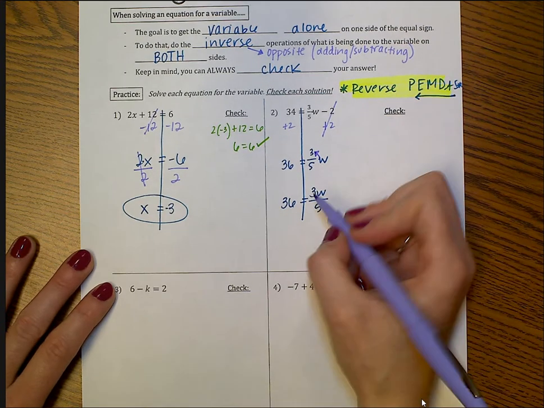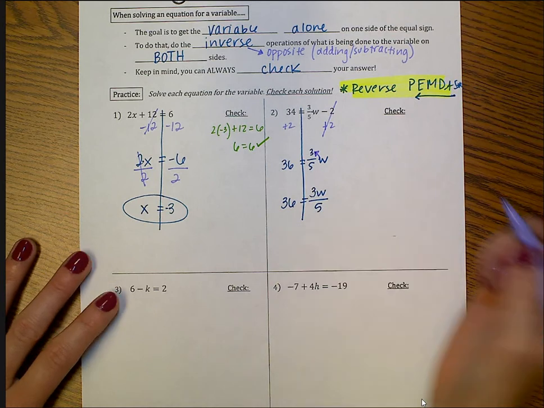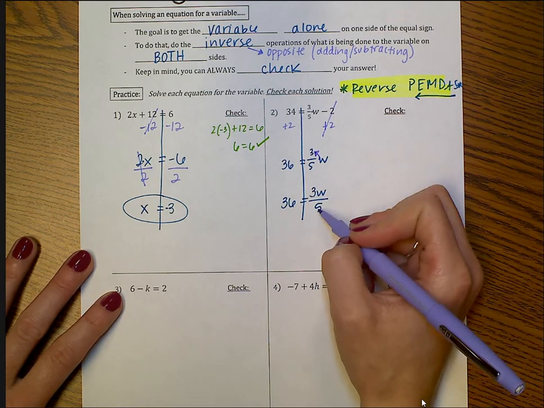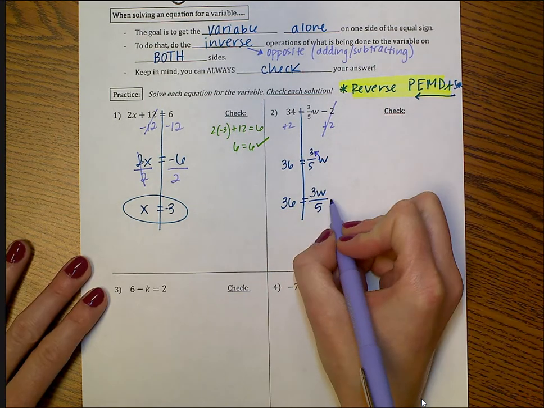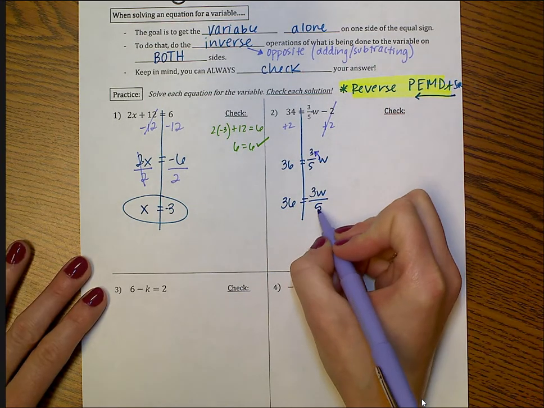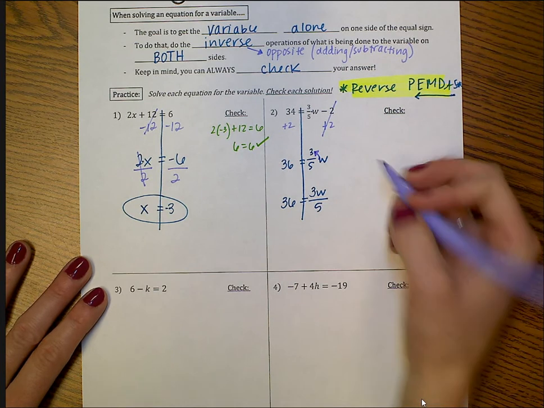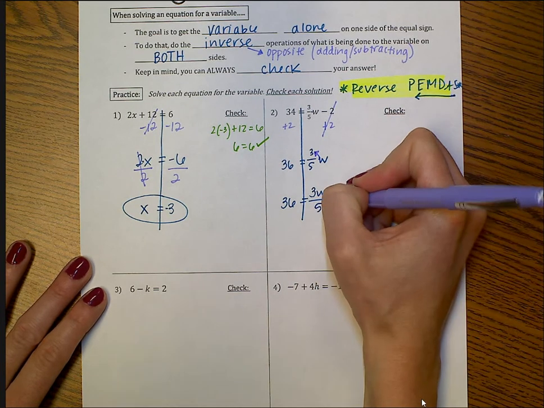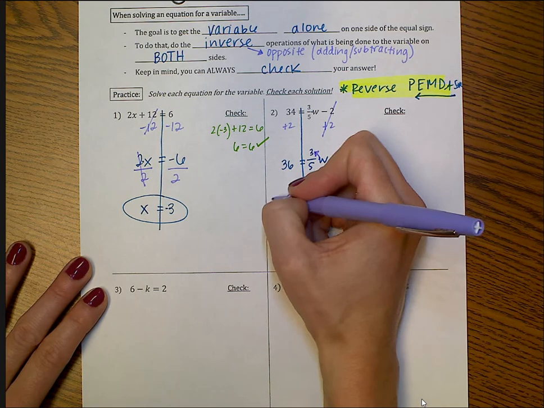You have to get rid of the 3 and the 5. You gotta move them over to the other side. Hopefully you would do this. If not, get in the habit. If you're dividing everything by some number, that needs to be undone first before you can move the 3 on top. So if I'm dividing by 5, the opposite would be multiplying by 5. And I'm going to do the same thing to the other side.